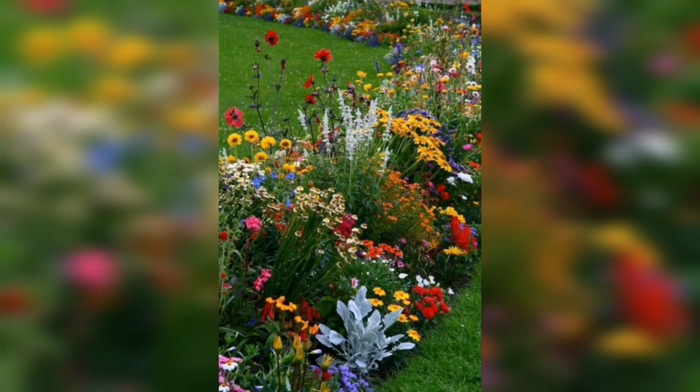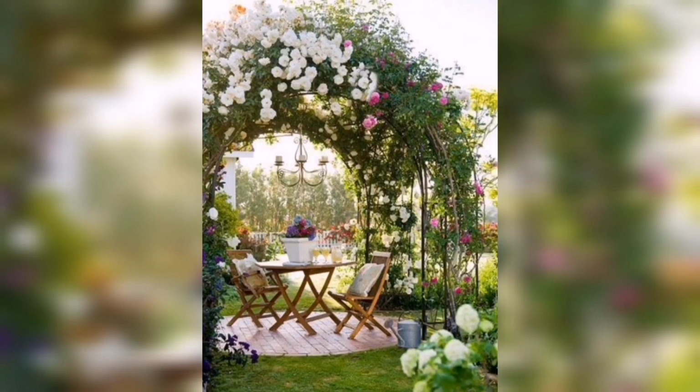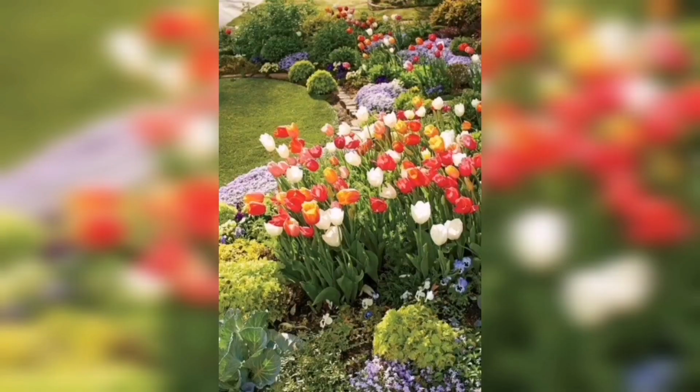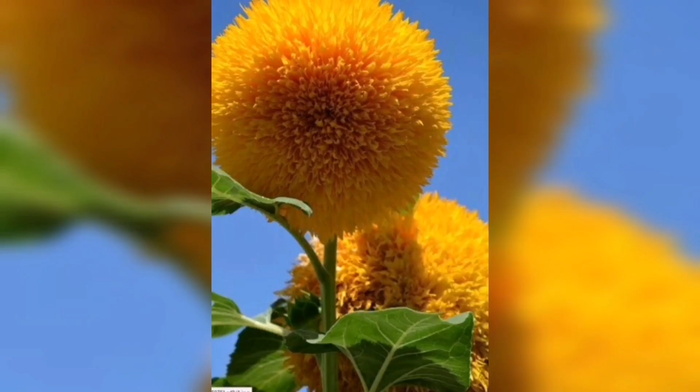As your flower bed begins to grow and bloom, make sure to keep up with regular maintenance tasks such as weeding, dead-heading, and fertilizing as necessary. By giving your flower bed the care it needs, you can enjoy a beautiful and vibrant display of color in your courtyard all season long.